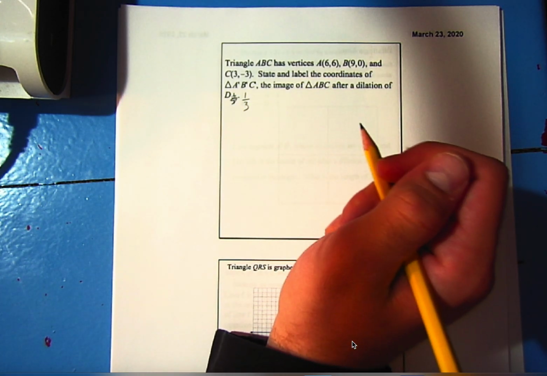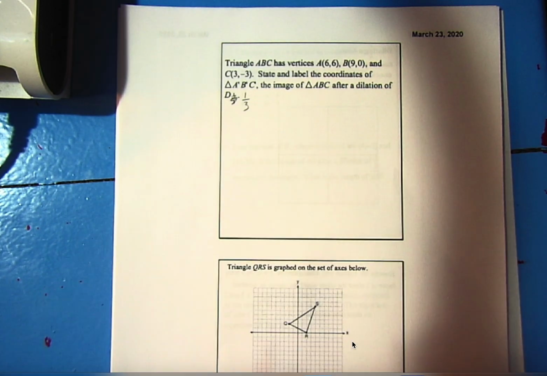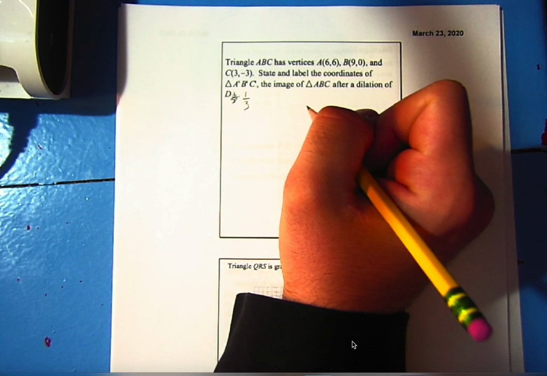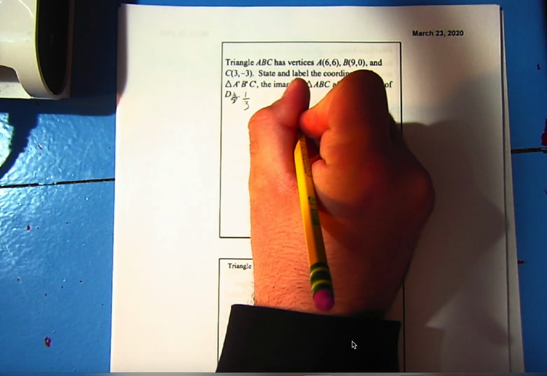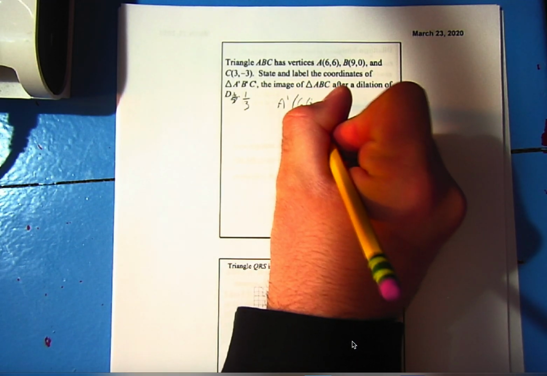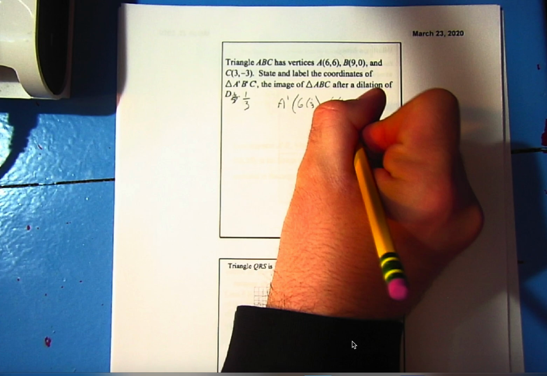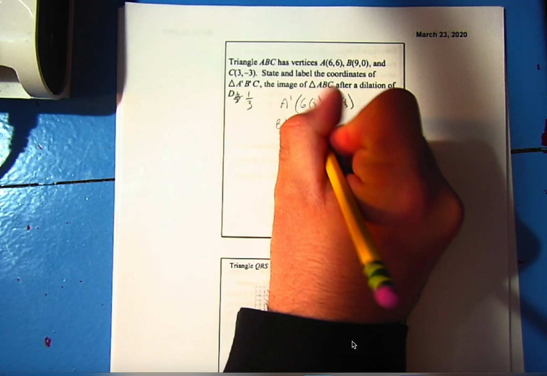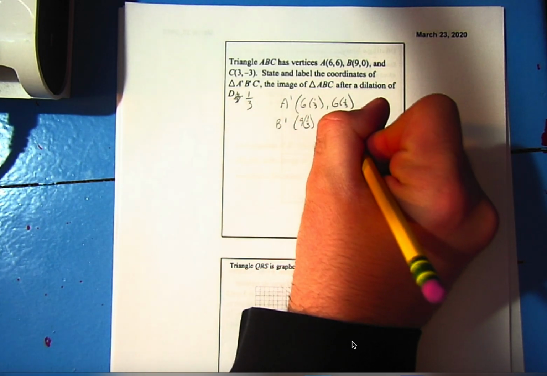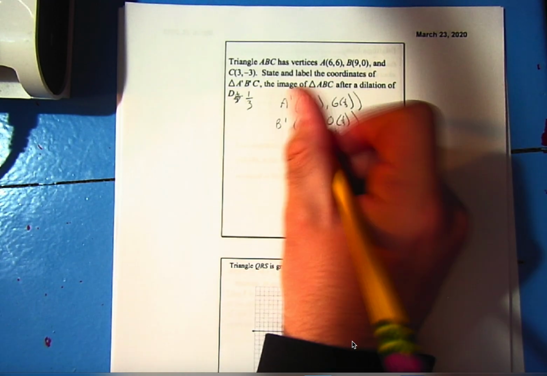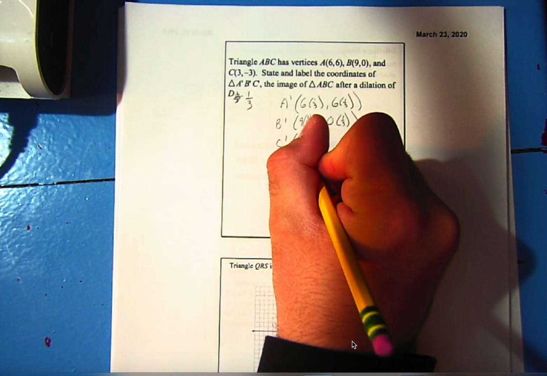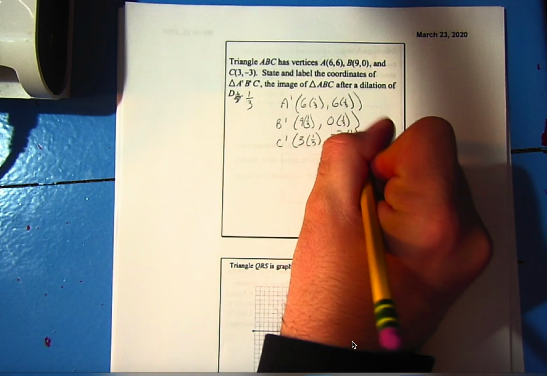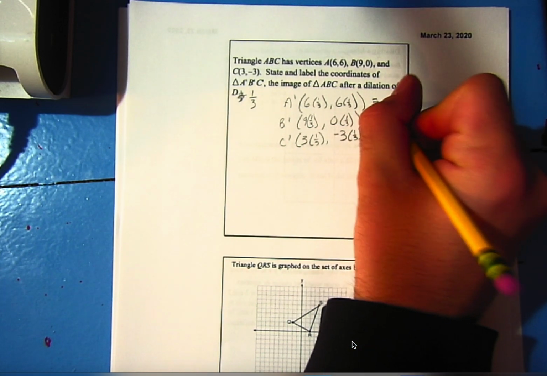This is just straight from yesterday's lesson. It would have been put in like a recap for us. So all you have to do is multiply this 1/3 by all of these points, right? So A prime will be 6 times 1/3, comma, 6 times 1/3. B prime would be 9 times 1/3, comma, 0 times 1/3. And then C prime would be 3 times 1/3 and -3 times 1/3. Okay, and then that would give us points.